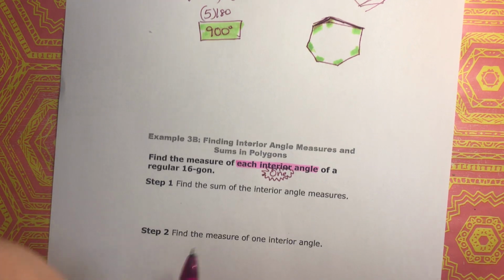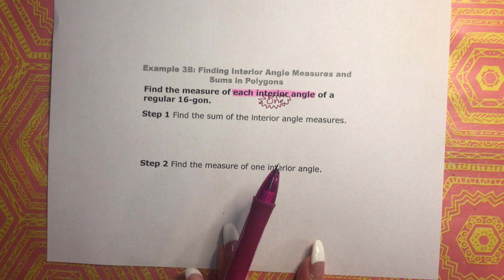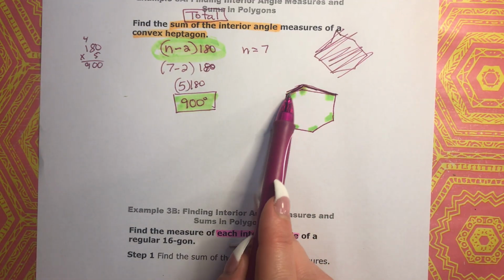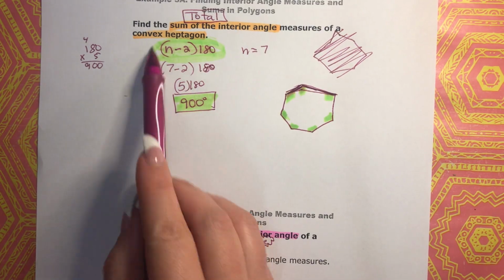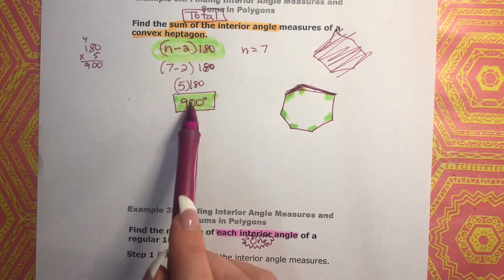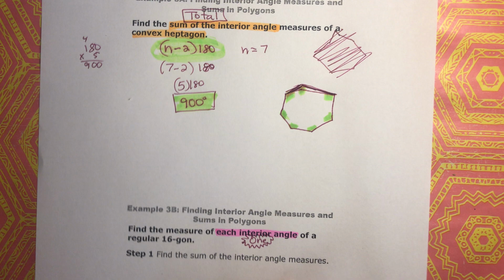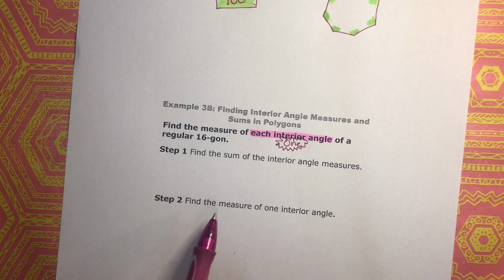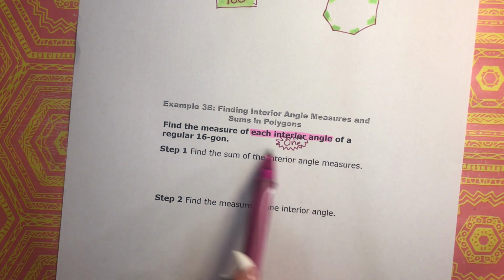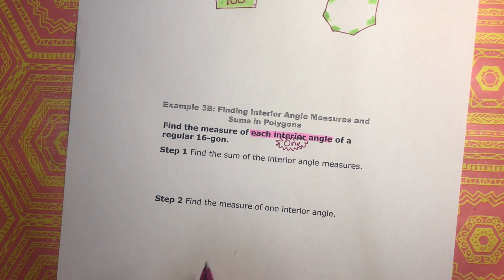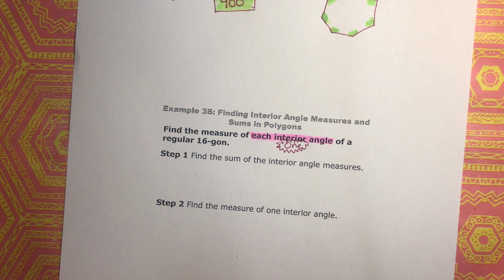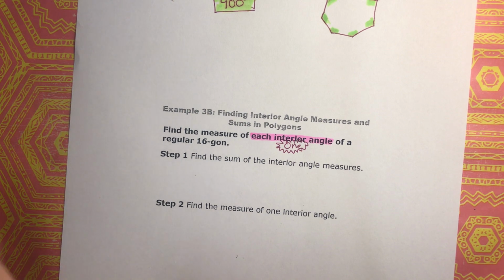So this is kind of like a two-step process. The first step is you find the sum of all of the angles, using this formula up here, right? So you're going to find the sum of all of them. And since it's a regular polygon, that means all of the angles are the same. So once you have the total, you just divide that total by 16, and that will tell you how much one interior angle is. Okay? So let's just go ahead and do that.